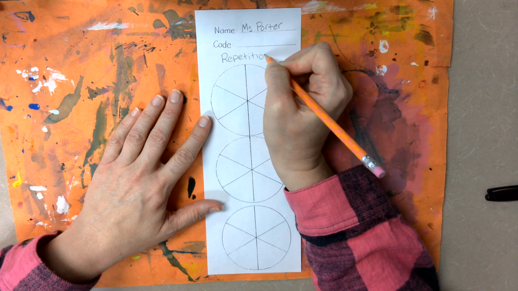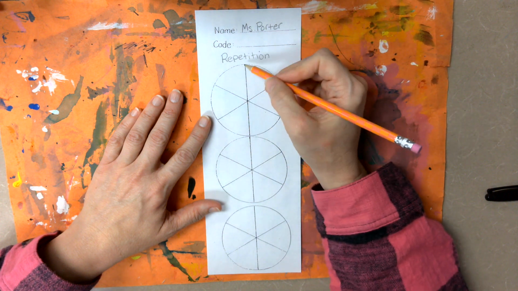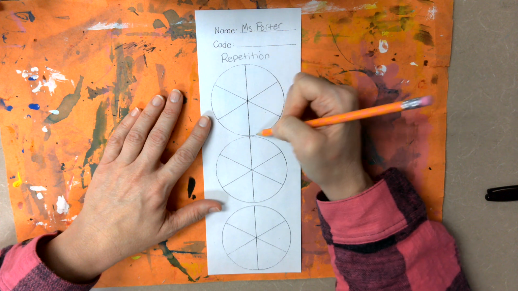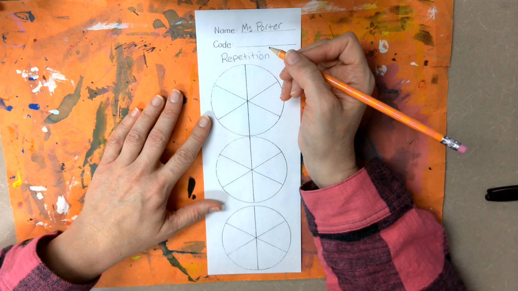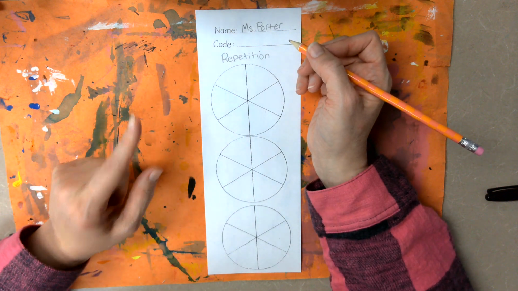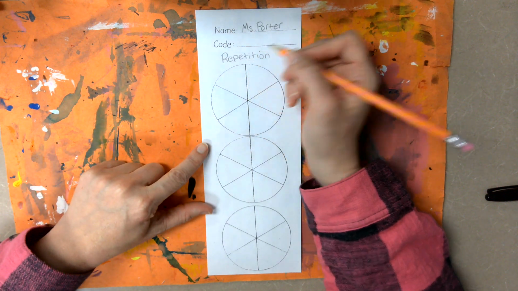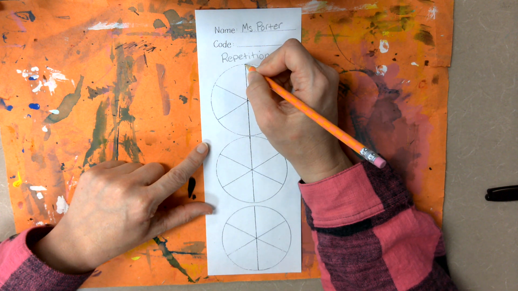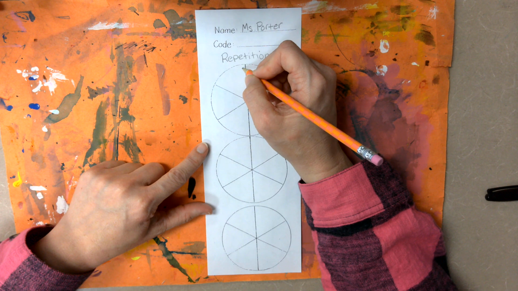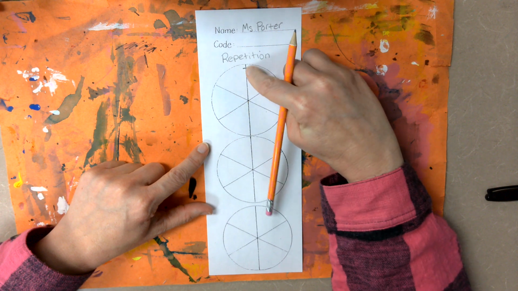Repetition means that you're going to do the same thing or repeat it on these branches. So what you do is you come up with a line or a shape that's easy because you're going to draw it 6 times, something that you can draw over and over without making it too difficult for yourself. So for example, I might choose a short line and put it right on this line.